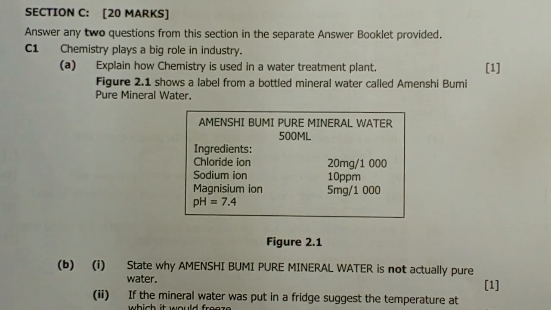Chemistry plays a big role in industry. Part A, explain how chemistry is used in a water treatment plant. So this is one of the importance of chemistry in industries. So chemistry is used in water treatment plants. Now here is the question, explain how. How is chemistry used in a water treatment plant?